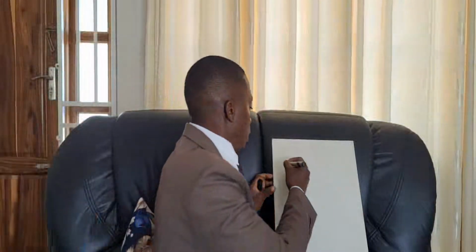Number 4. Here is number 4. A and B are 3 kilometers apart, right? So we have A and B. This is A, this is B. They are 3 kilometers apart. Fine. Let's check the other information.